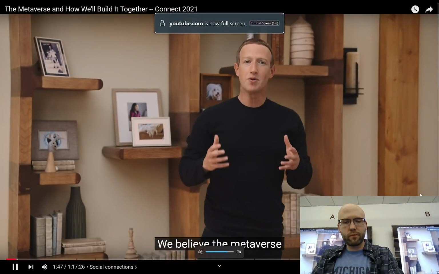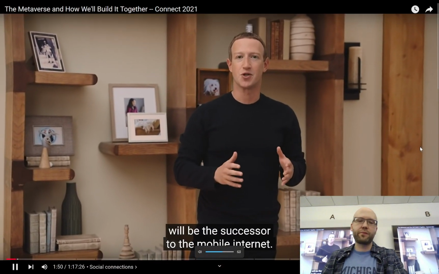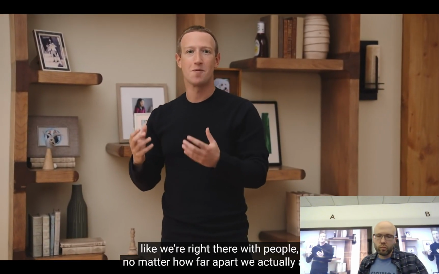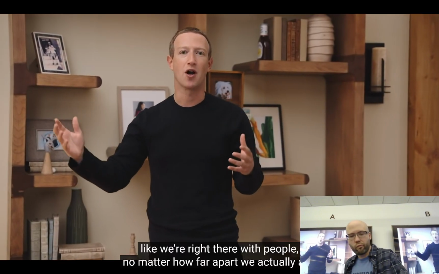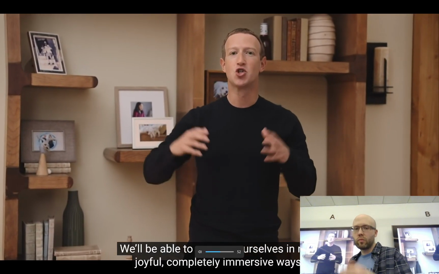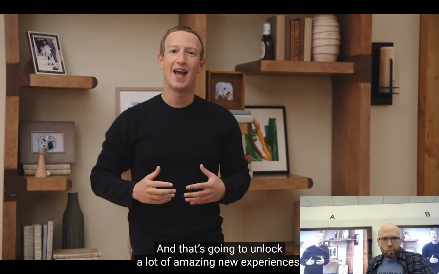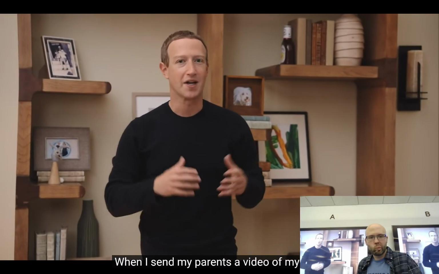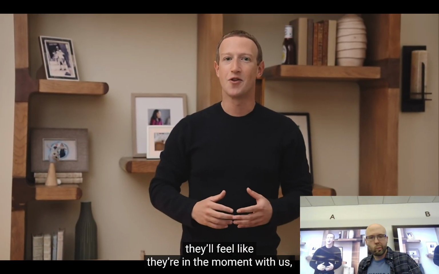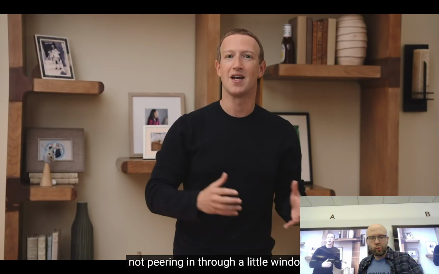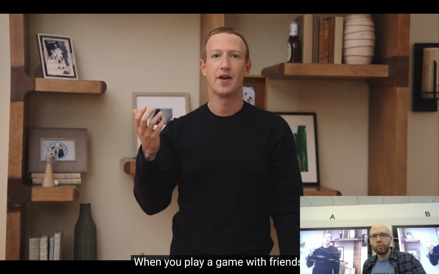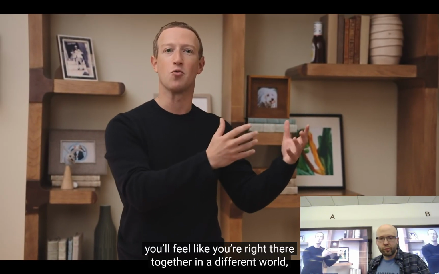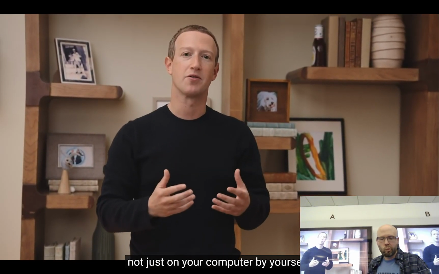We believe the metaverse will be the successor to the mobile internet. We'll be able to feel present, like we're right there with people, no matter how far apart we actually are. We'll be able to express ourselves in new, joyful, completely immersive ways. And that's going to unlock a lot of amazing new experiences. When I send my parents a video of my kids, they're going to feel like they're right in the moment with us, not peering through a little window. When you play a game with your friends, you'll feel like you're right there together in different worlds, not just on your computer by yourself.